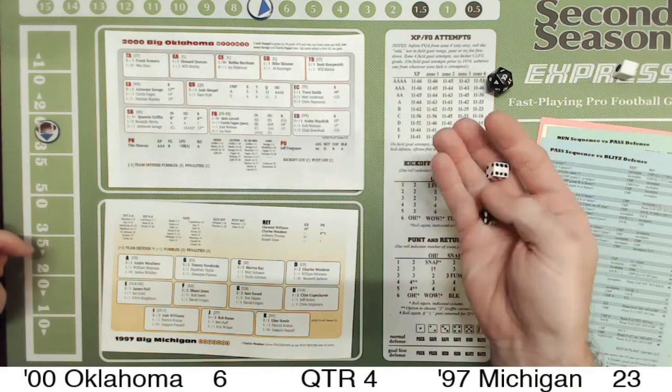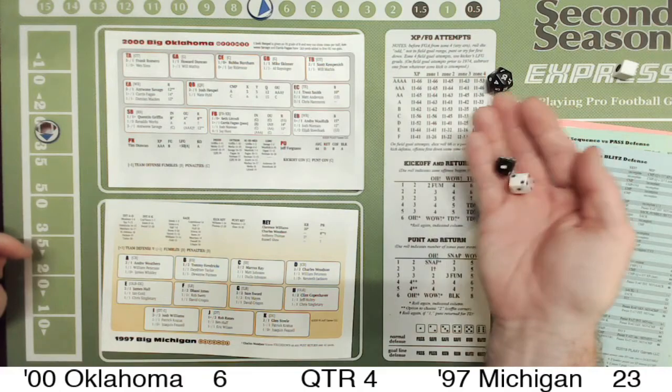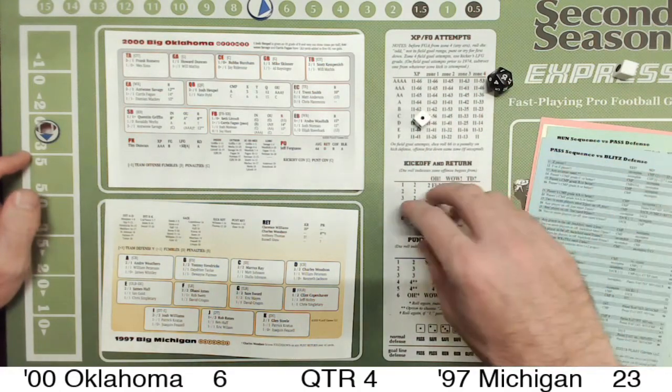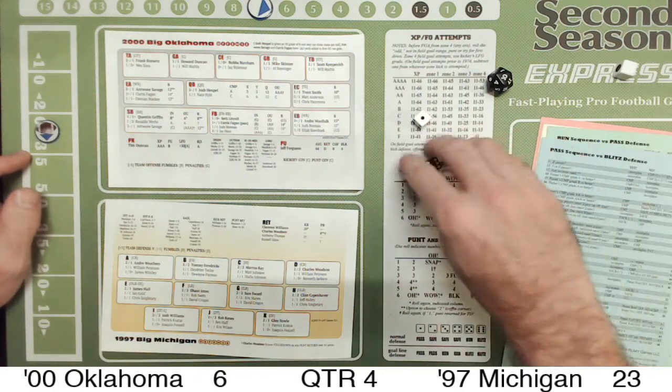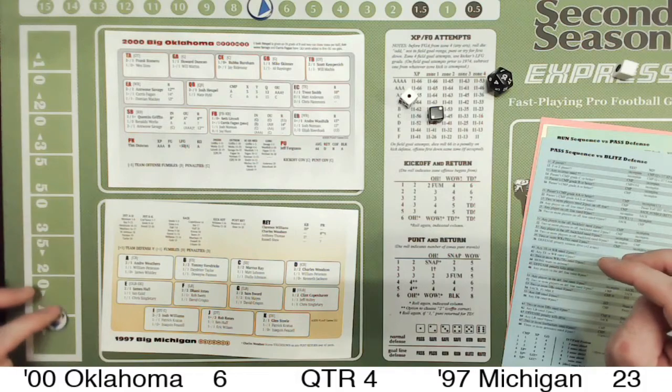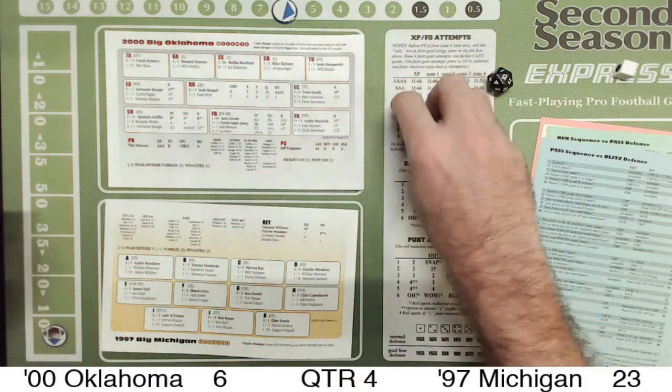So we're going to go. They need 11 to 53 to count the completion, and they get it. So that's a completion. We're going to check for XP. Ooh, that's a go. 5 zones. 1, 2, 3, 4, 5. Oklahoma on Michigan's goal line.